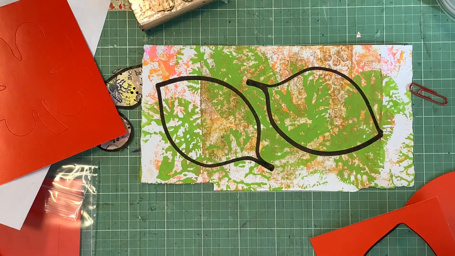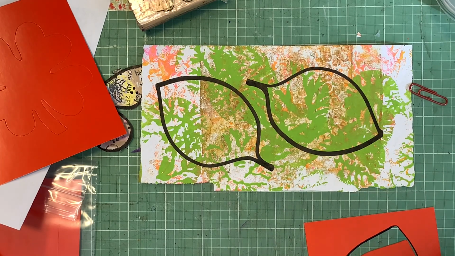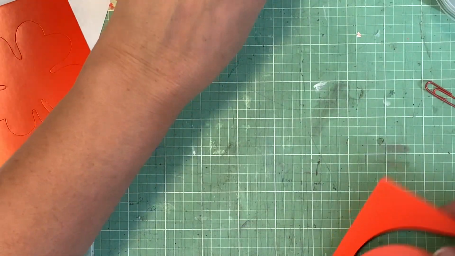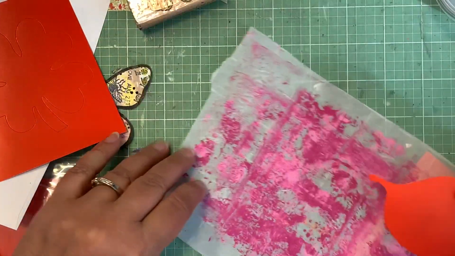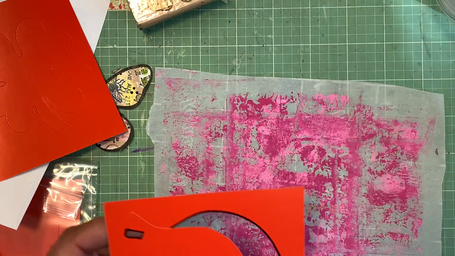That's kind of fun. Okay, so let's try to do some negatives. What am I doing here? That goes in there.